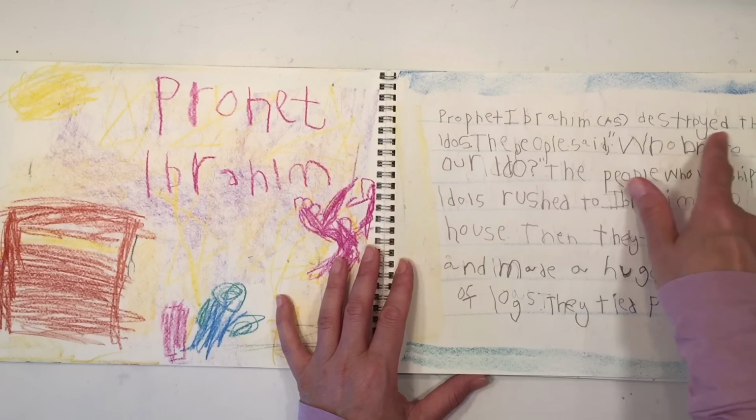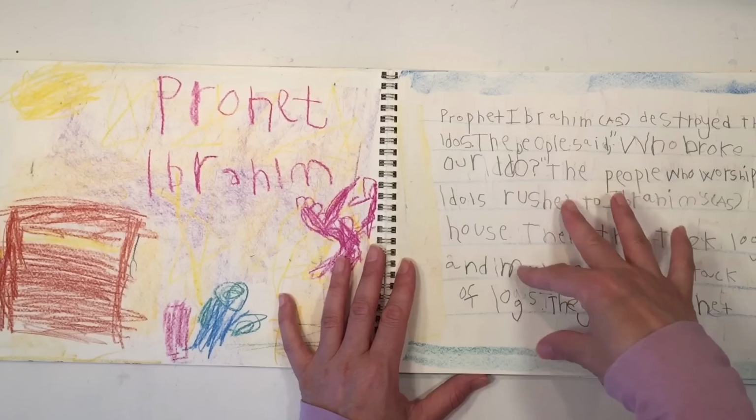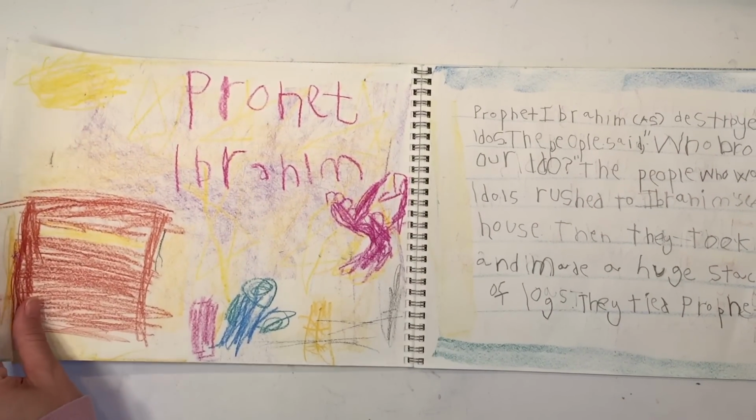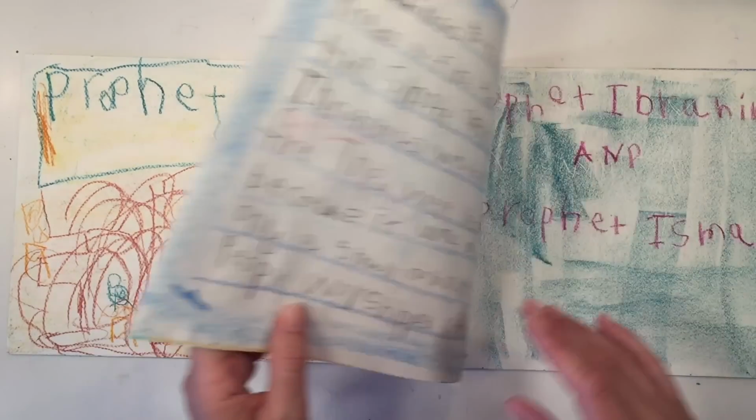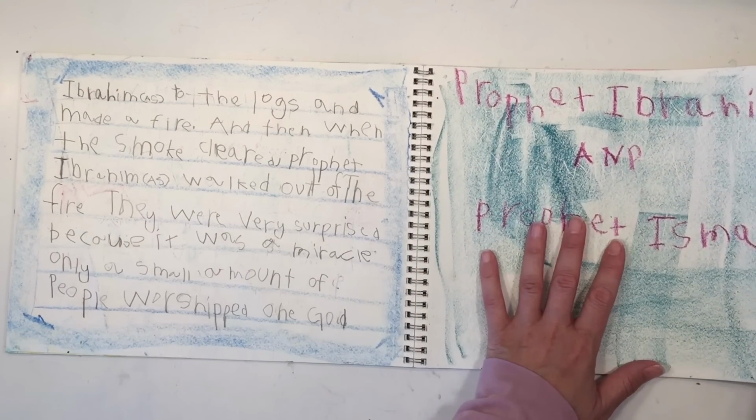And then you can see that his lettering is a lot larger since he was still a little bit younger, and also the illustrations are quite a bit more simple if there are any.